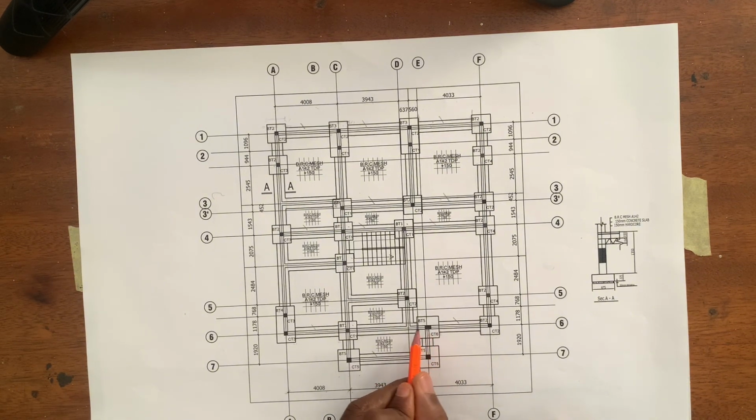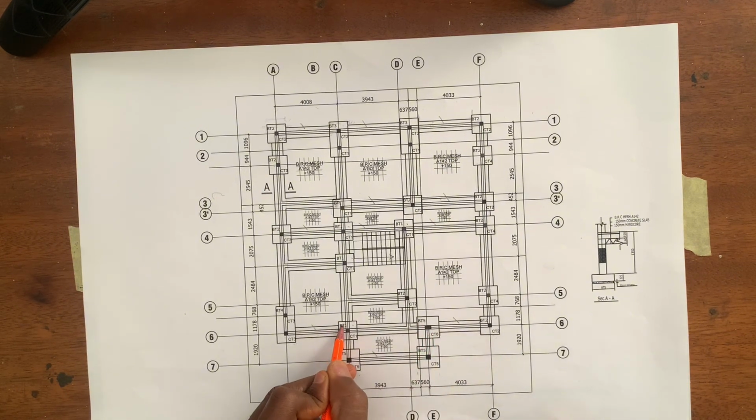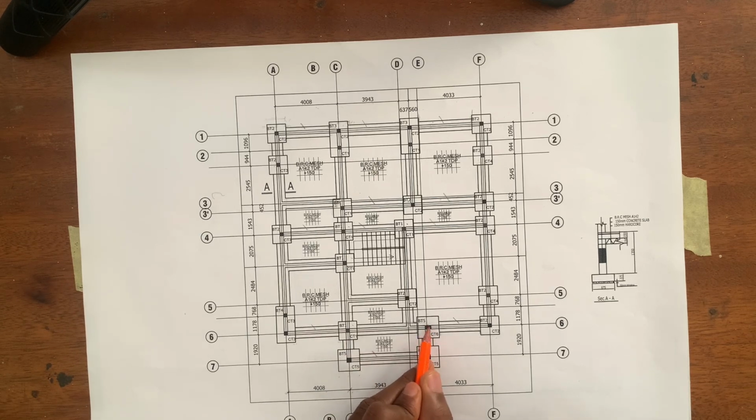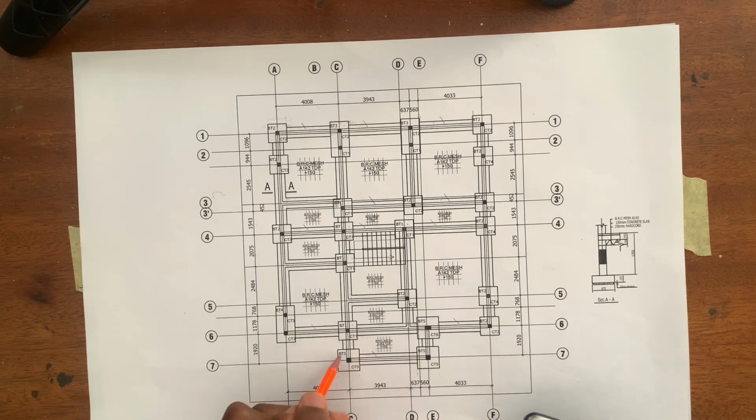So in between it we have base type 5 and base type 1. So base type 5, the length is 1,400. Base type 1, the length is 1,200. So we're going to be minusing half of base type 5 and half of base type 1. So half of base type 1, you know the length is 1,200, so half is 600.